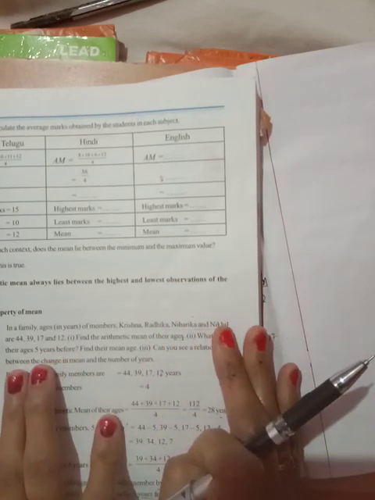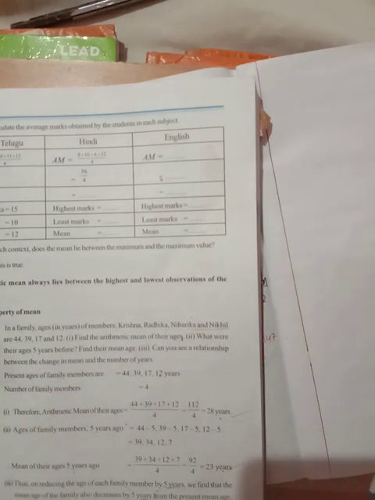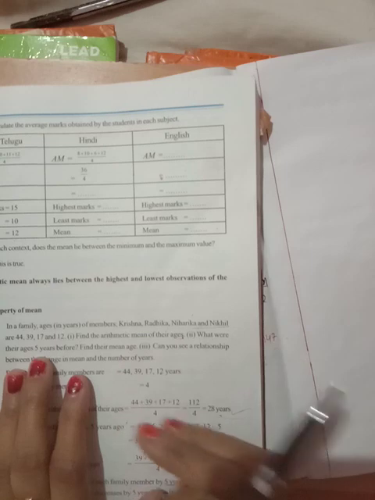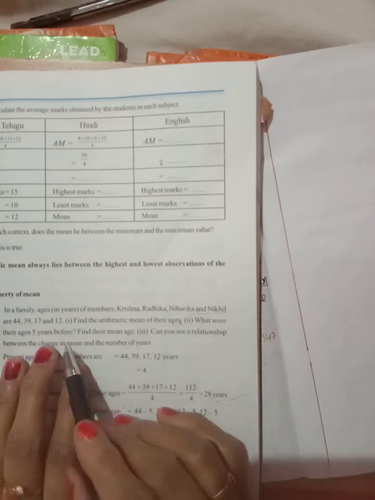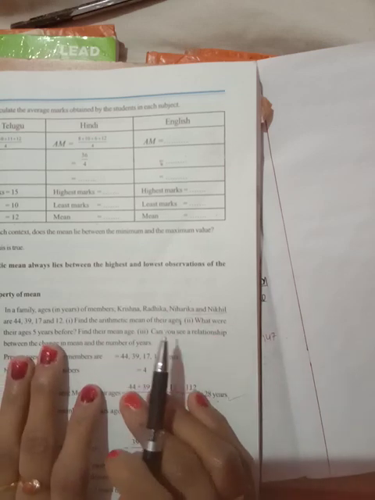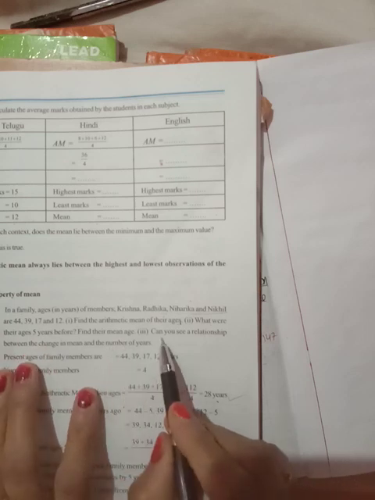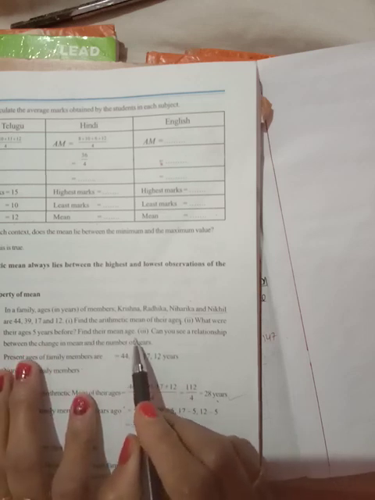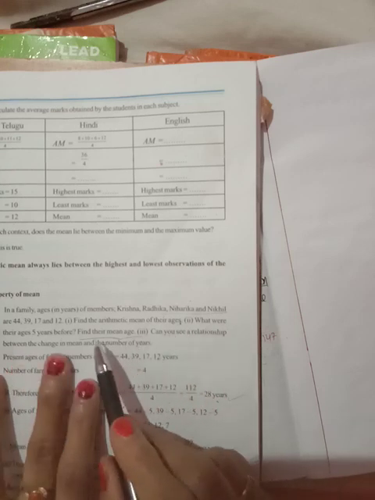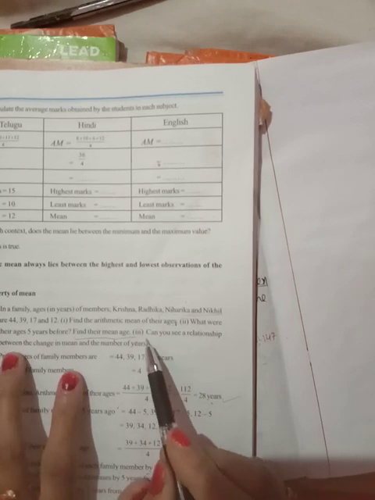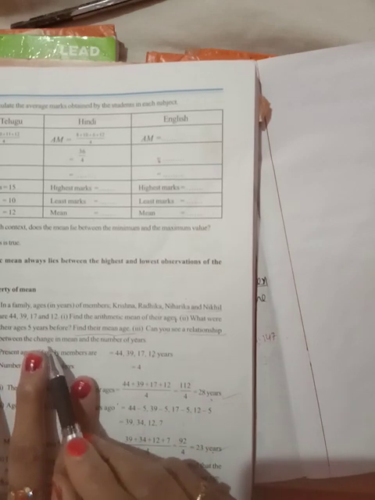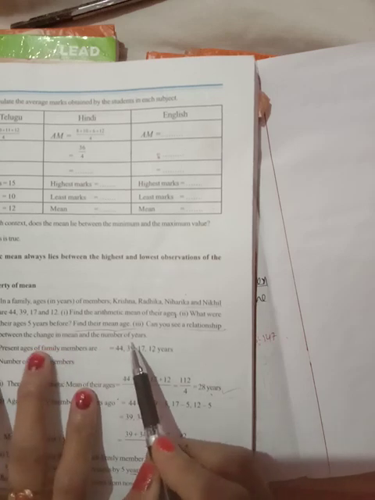The second part is what their ages were 5 years before. What are the ages of all the members 5 years before? First you find the arithmetic mean, then in the second part you find their ages 5 years before, and the third part is to find their mean age. Find the ages 5 years before and find the mean as well. And the third part is: can you see a relation between the change in mean and the number of years?